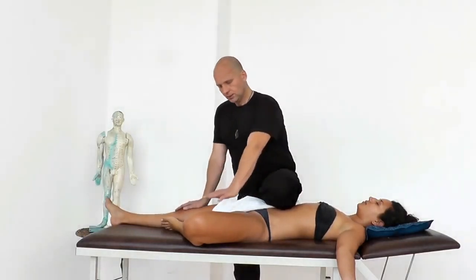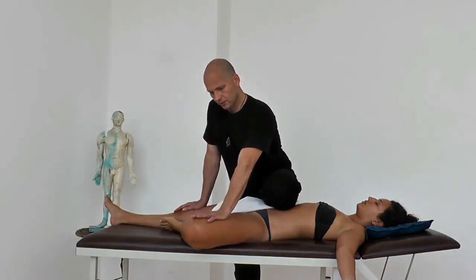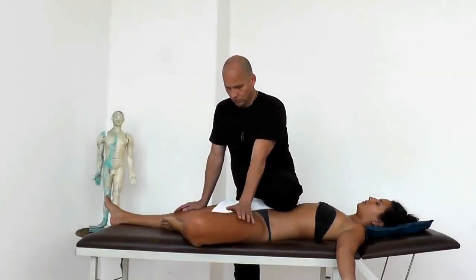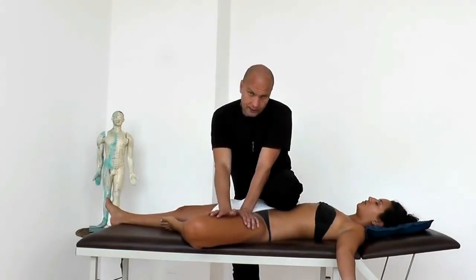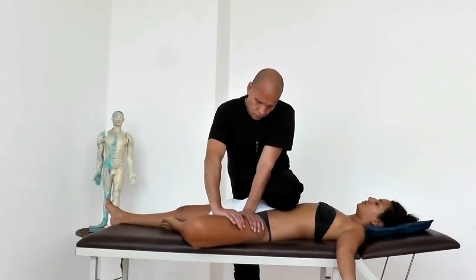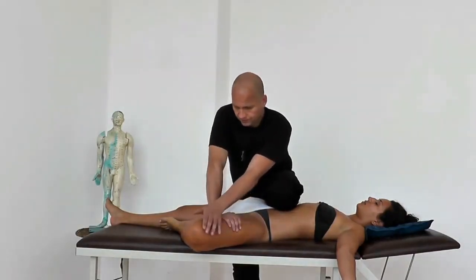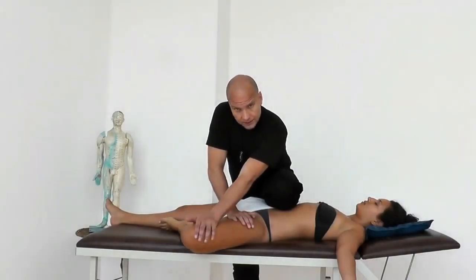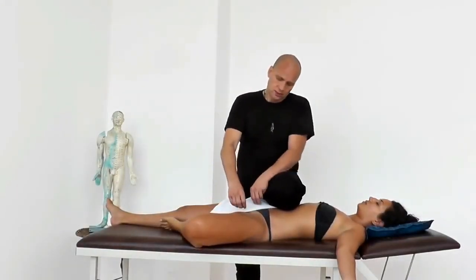Now I can stretch the one-jointed adductors. I can integrate gentle palm steps. You see it. I cross my arms also. I have a good stretching.